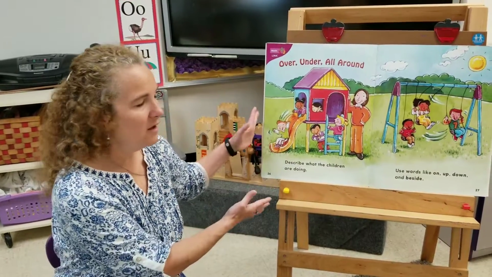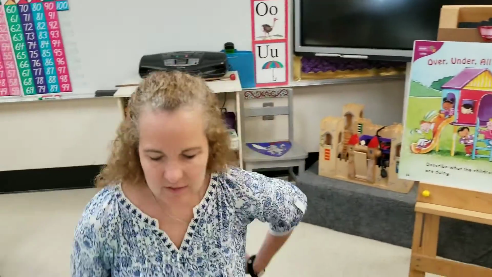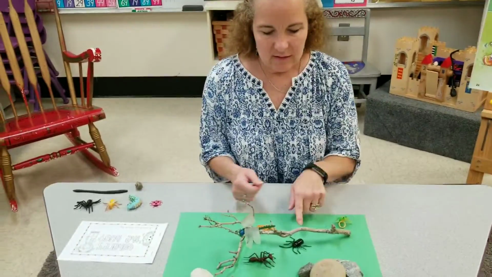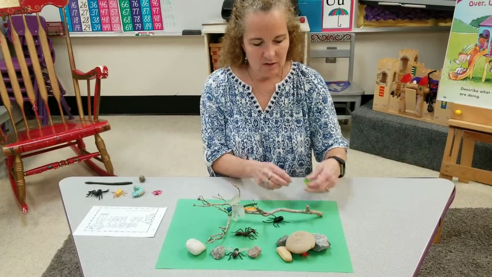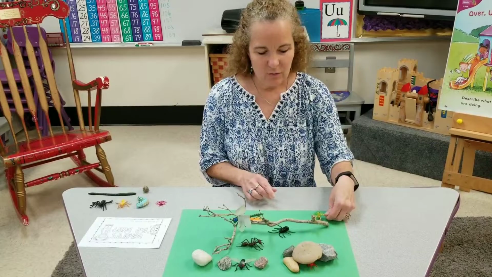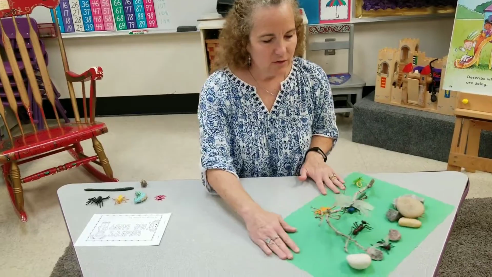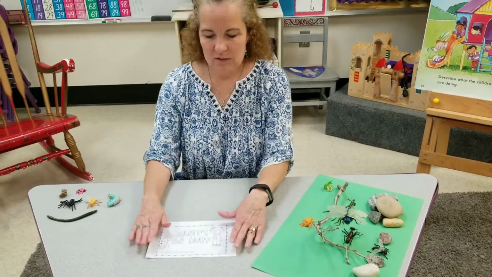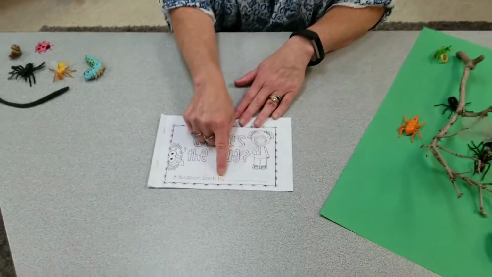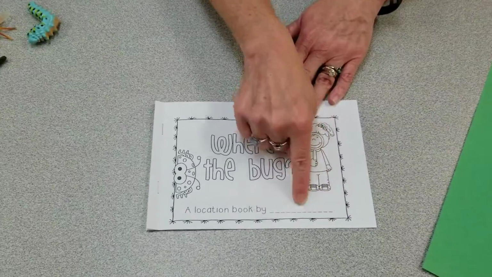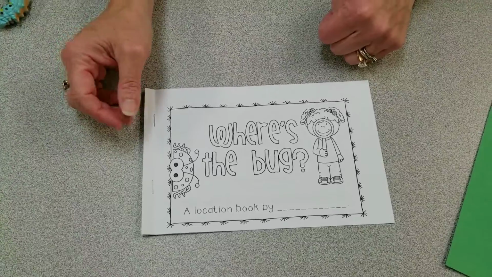Okay, Miss Easter just read about over, under, and all around, some position words. Earlier, we did some positions with the bugs, and we did under the stick, behind, in front of, between, in, out, on, off. So we are going to review with that in the little booklet that's in your packet. It's called Where's the Bug? And it says a location book by, what do you think you're going to write there? Your name. Location is another word for position, where it's located.